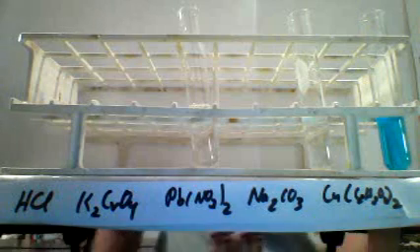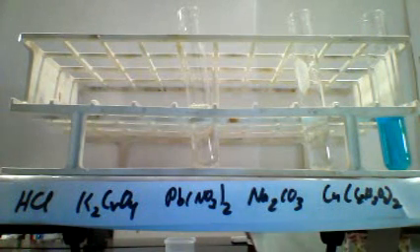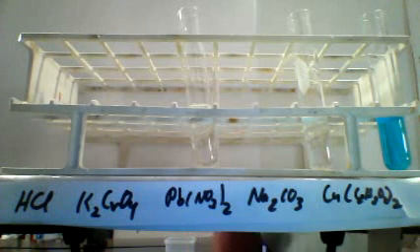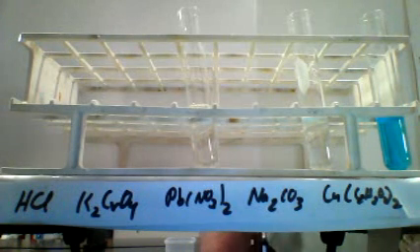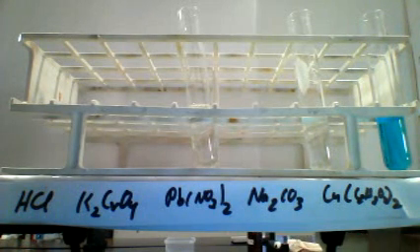Now to go on to the next row on our data table. This time we have 3 of our solutions to test with the 4th one that we haven't done yet. So this time we are adding potassium chromate to our copper acetate, sodium carbonate, and lead nitrate solution.